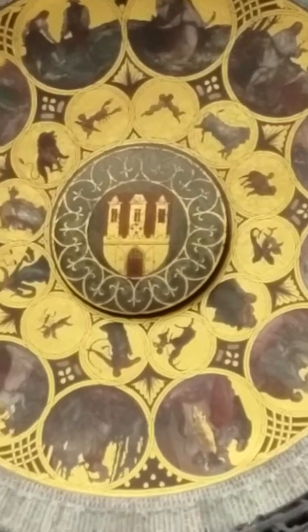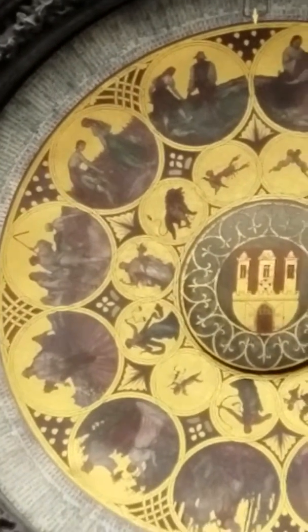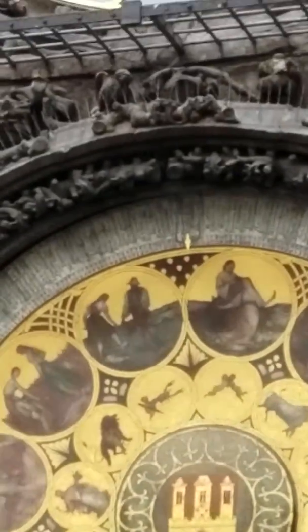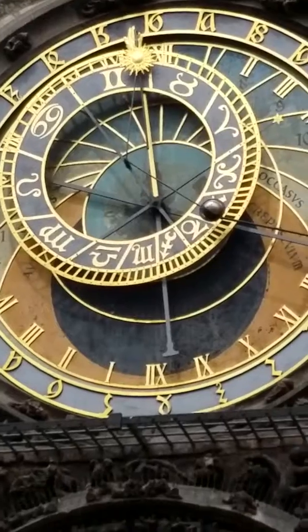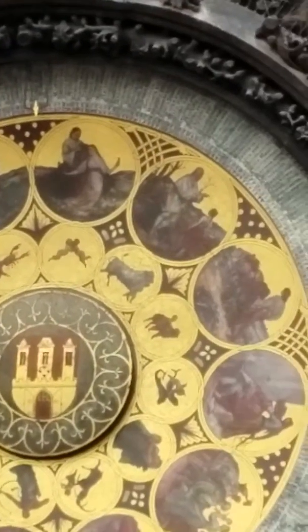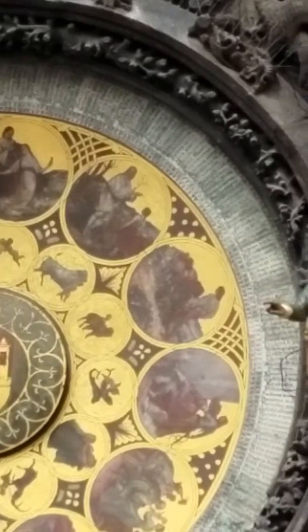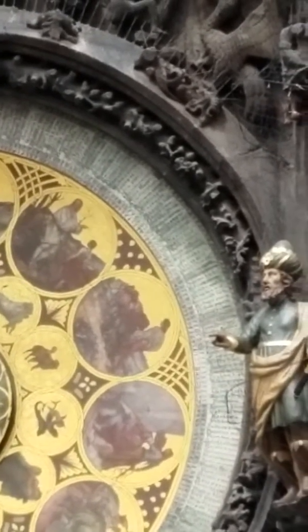Now the upper circle from left to right, are you with me? Are you listening? Okay, from left to right you see the symbol of vanity, the one that holds a mirror in his hands. The second from left to right is the symbol of greed, a person that's got a bag with coins and only cares about money and nothing else.